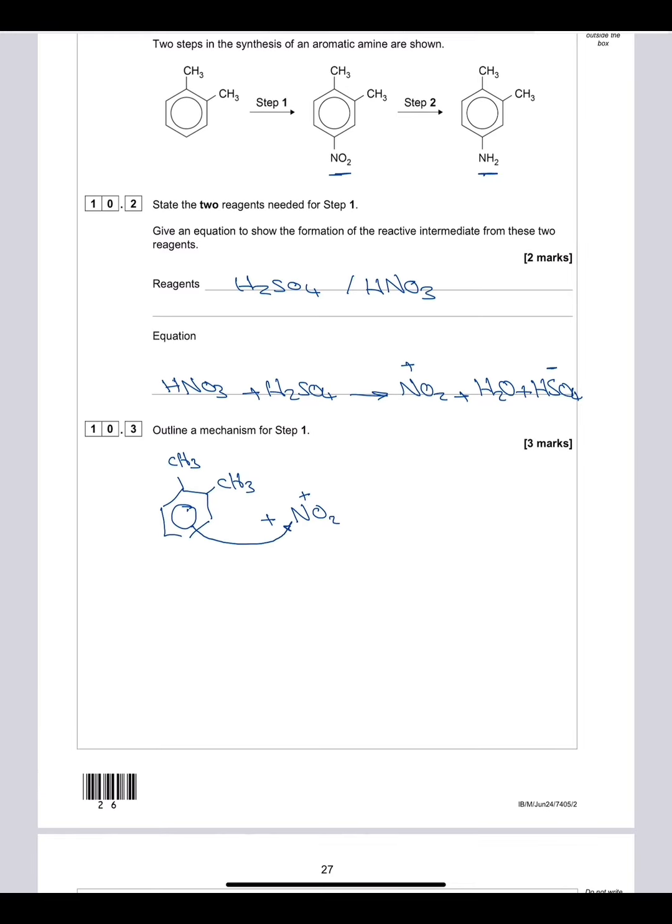the electrons inside the aromatic ring towards the nitrogen, which has a positive charge, and that will give you the first intermediate. And don't forget that you need to write the ring open with a plus charge inside, and then you add the NO2, and don't forget the hydrogen as well, and also don't forget the two methyl groups in the correct position. And then the following step is when the hydrogen leaves as a proton and the electrons go back inside the ring to reestablish the aromatic system.